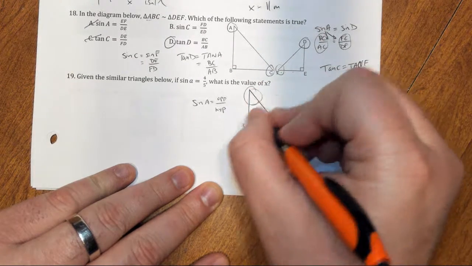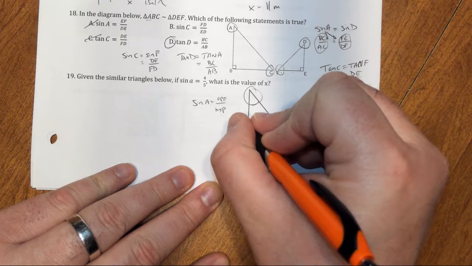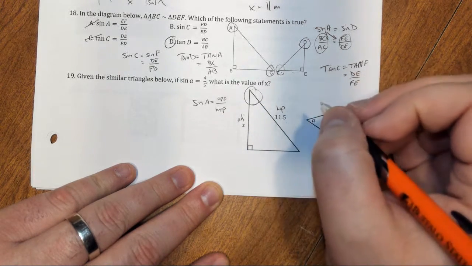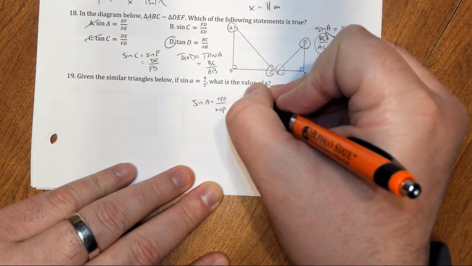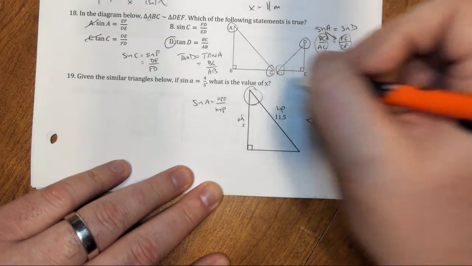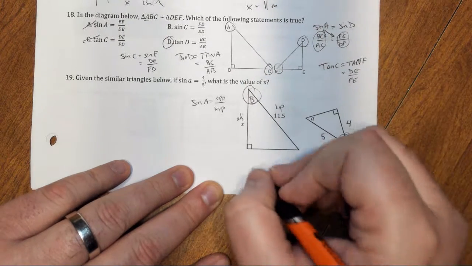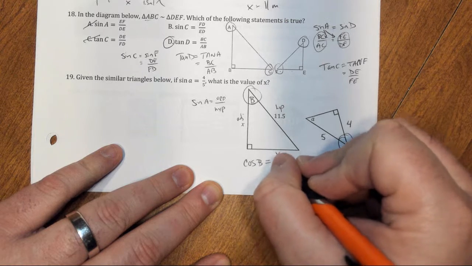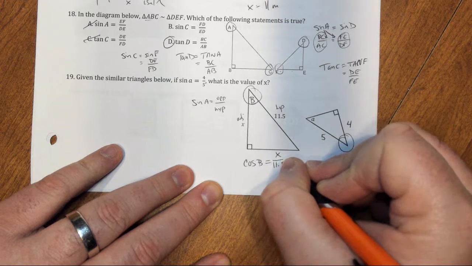So from this angle, this is the adjacent side and this is the hypotenuse. So if we call this angle B, that means that the cosine of B is equal to x over 11.5.